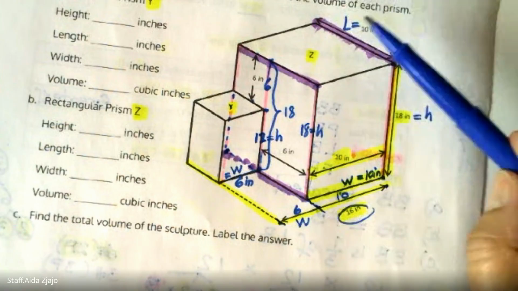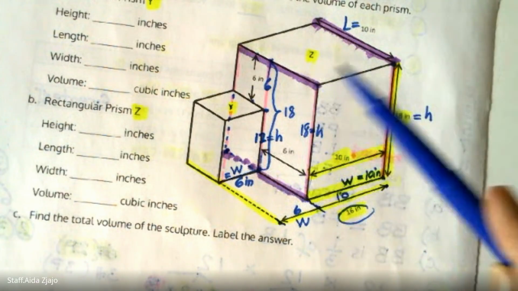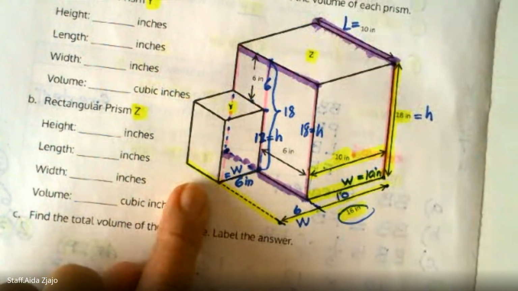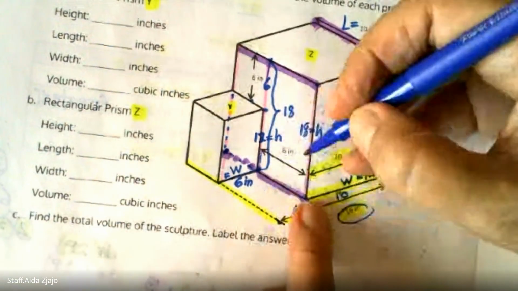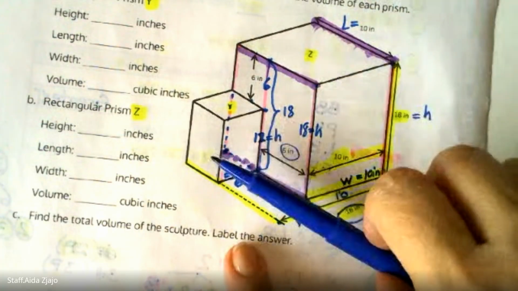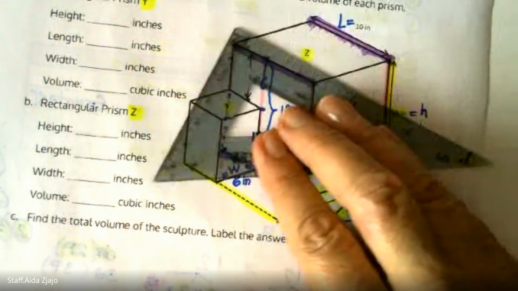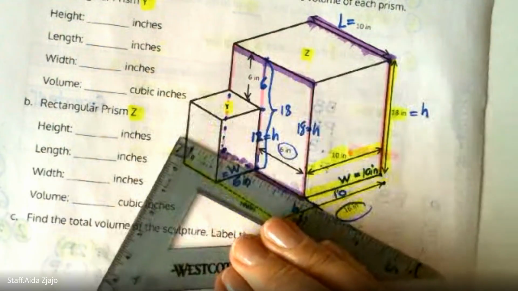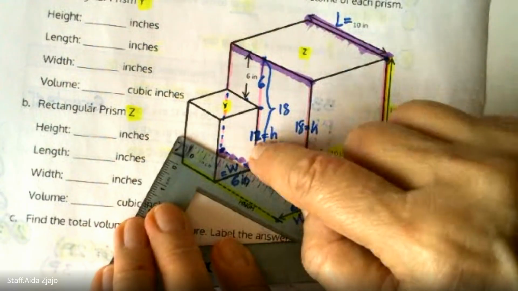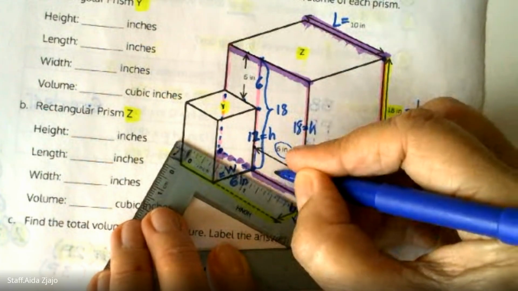So right now, that is 10. Now how are we going to figure out how much the small one is? We know, because look at this arrow right here. That represents 6 inches. And I told you the length is 10. So if I go from here, parallel to here, down to here, that is also 10, 10, 10. So I know then this and this, if from here to here is 6.